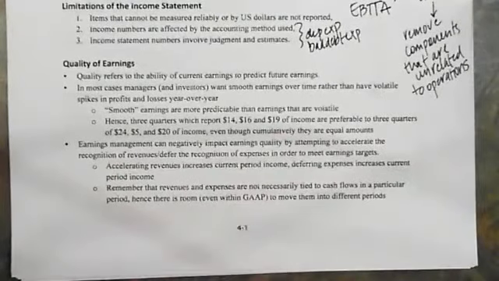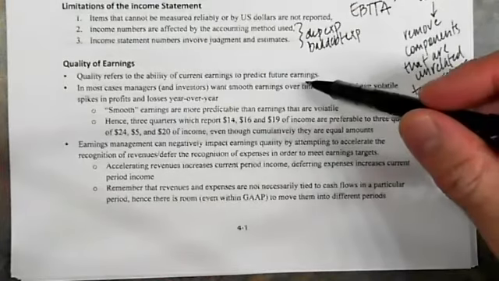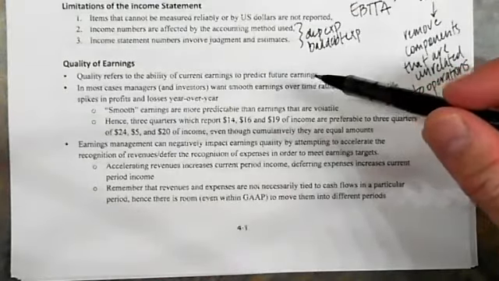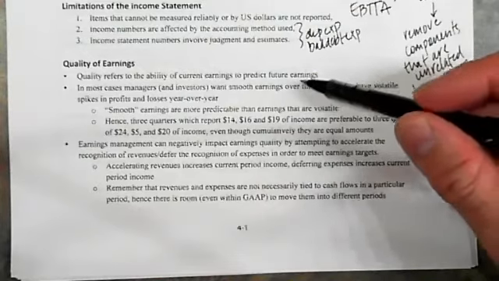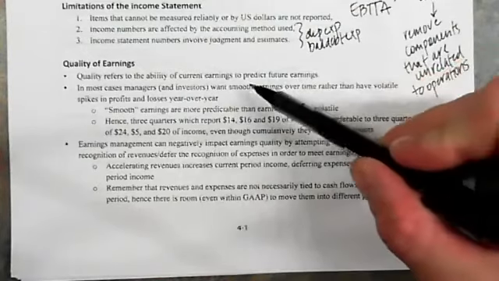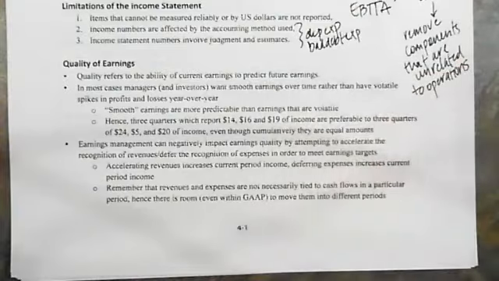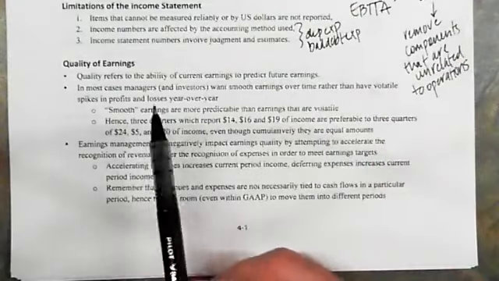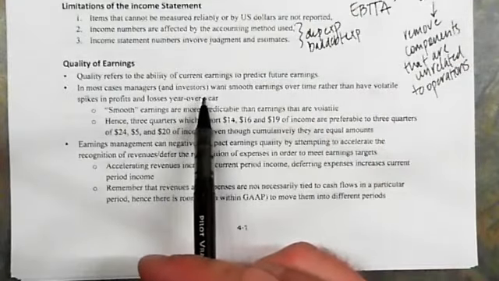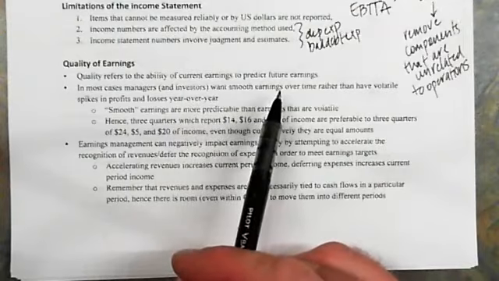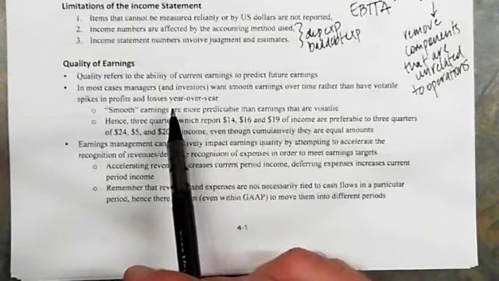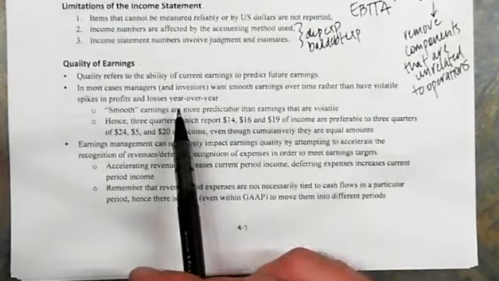Earnings quality is very simply just the ability of current earnings to predict future earnings. So again, we have this sort of predictive relevance of the earnings number, right? The ability to predict future earnings. In most cases, what managers and also investors want are smooth earnings trends over time, rather than volatile spikes in profits and losses year over year.